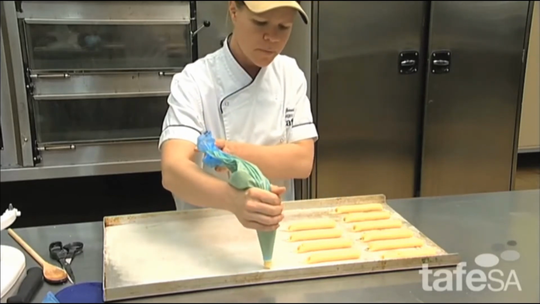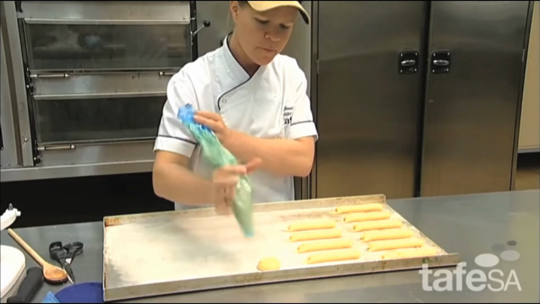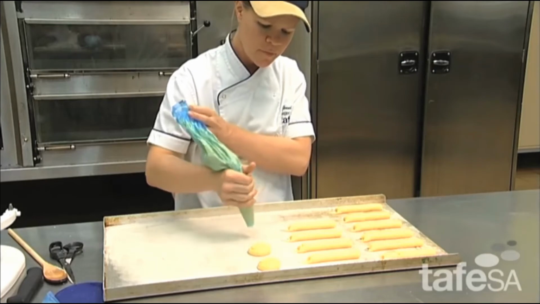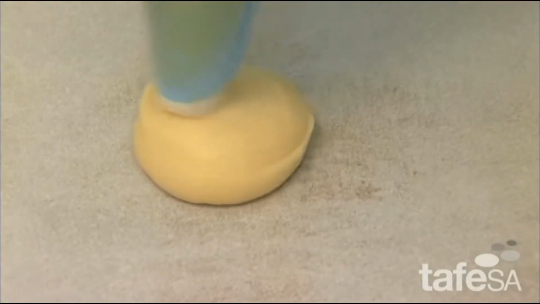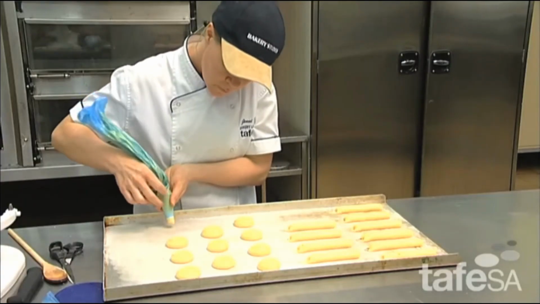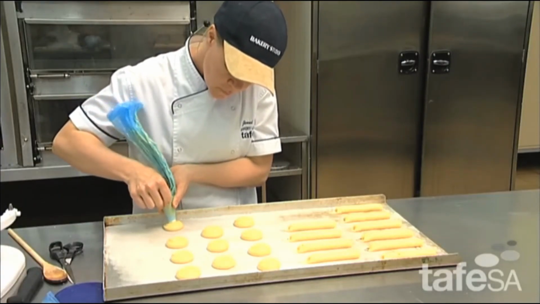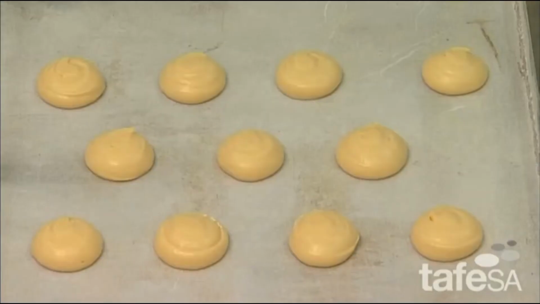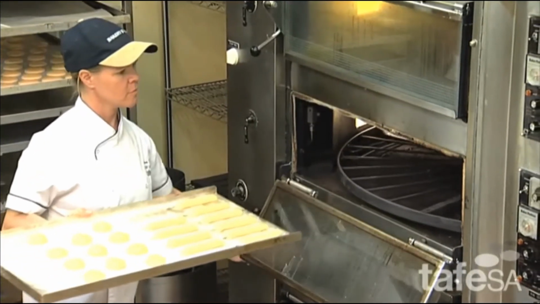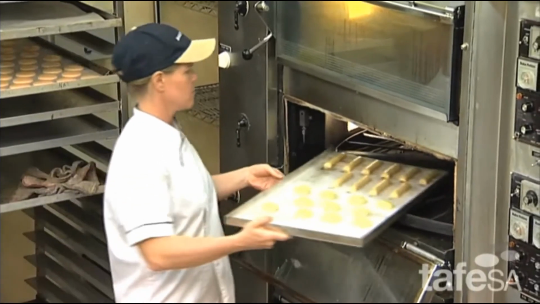For cream puffs, 3 centimeter bulbs. Bake choux pastry at 210 degrees for 20 minutes.